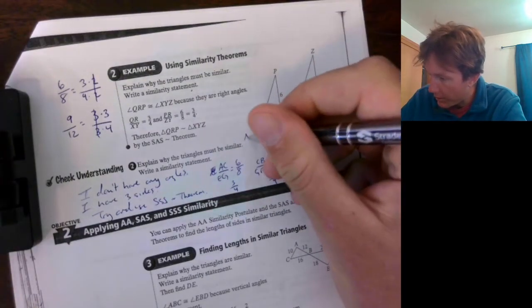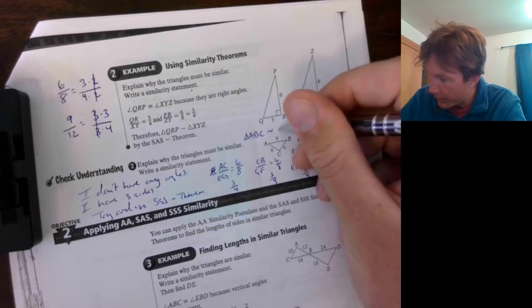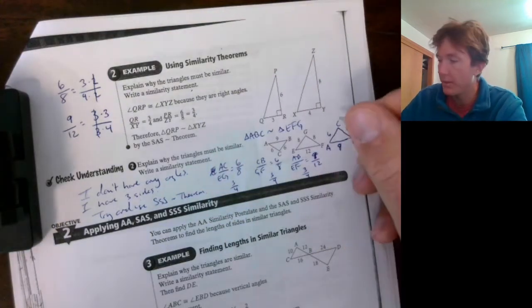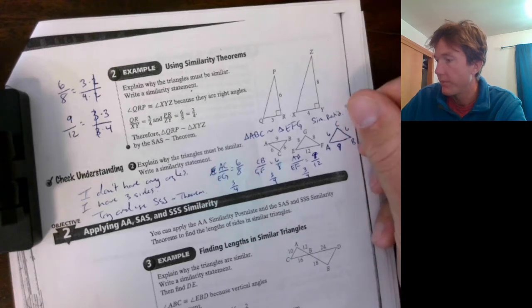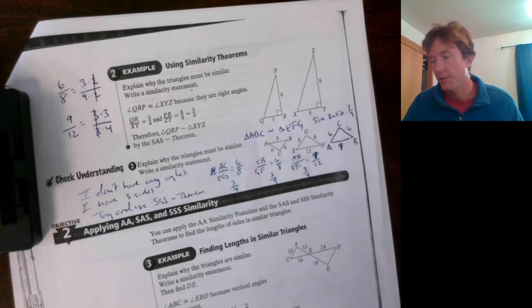So I can say triangle ABC is similar to triangle EFG. And the similarity ratio is 3/4. So 3 parts small triangle, 4 parts big triangle.